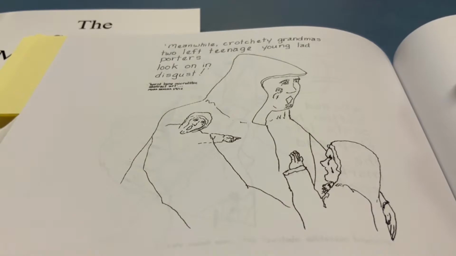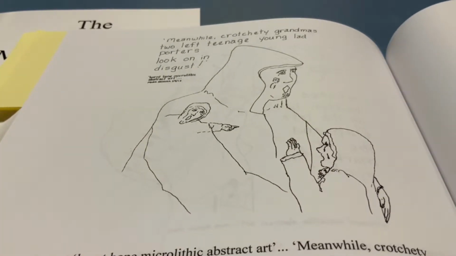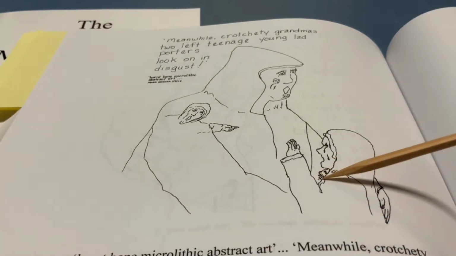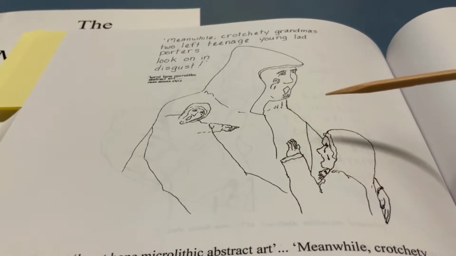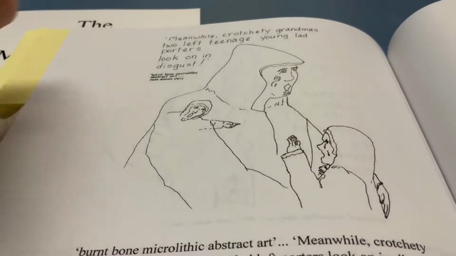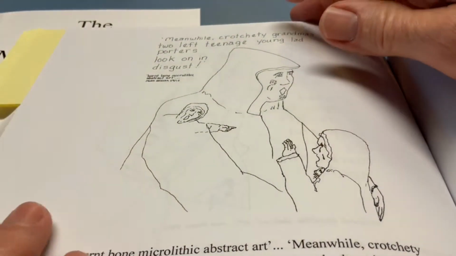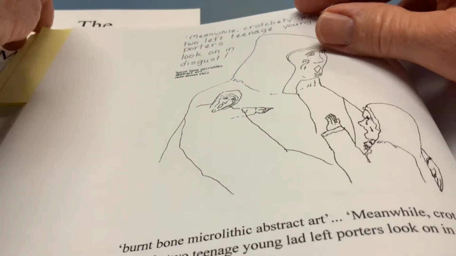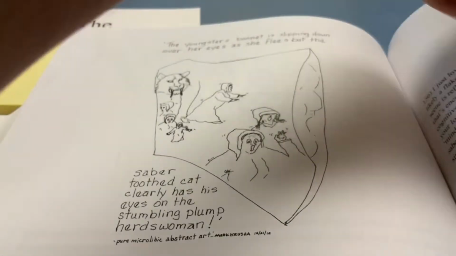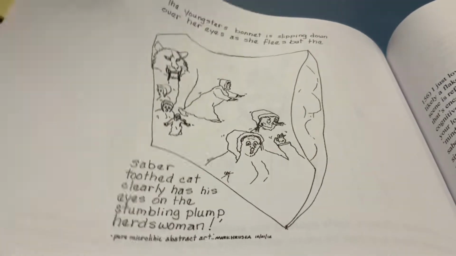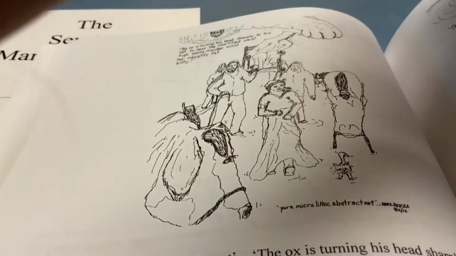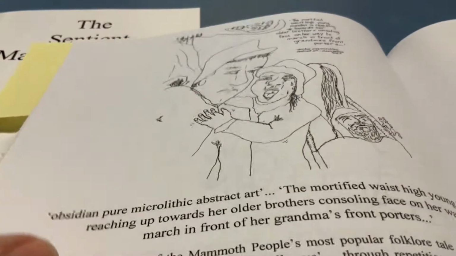Okay, so just kind of burn that in your mind's eye. You can see she's already holding her kitty. That's her kitty's face. And she's crying up into his face. He's a sympathetic big brother. Some of these others. Here's another example of that.